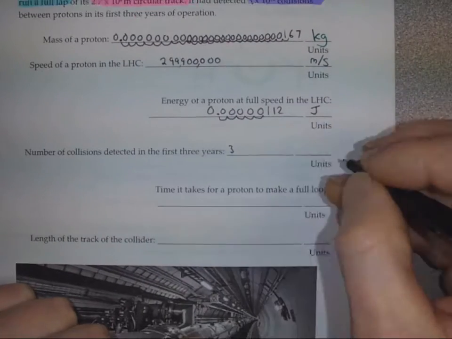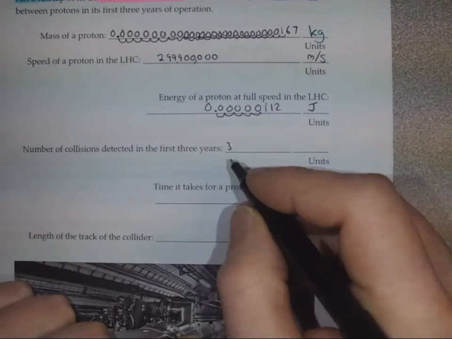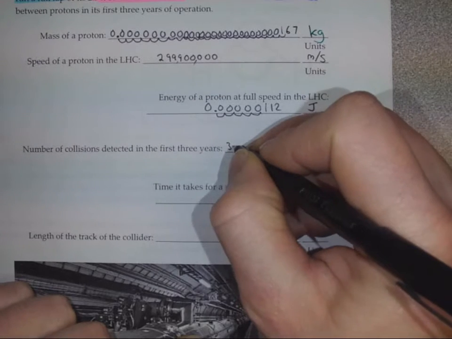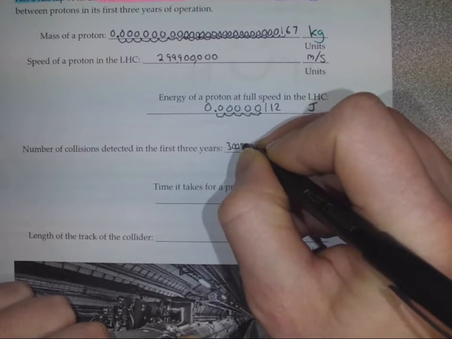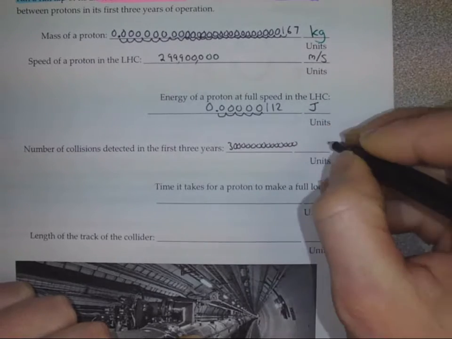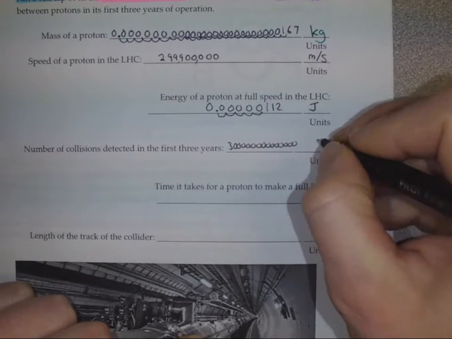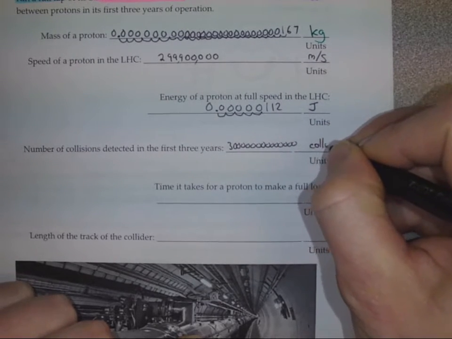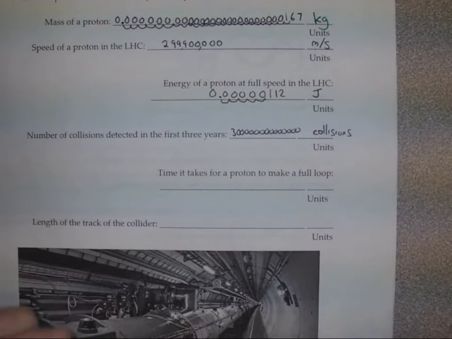We're going to move it 14 units to the right, and I'm kind of a jerk. I didn't really leave you enough space, so you're going to write your zeros real small. 1, 2, 3, 4, 5, 6, 7, 8, 9, 10, 11, 12, 13, 14. And what are the units? These units are collisions, in case you were wondering.